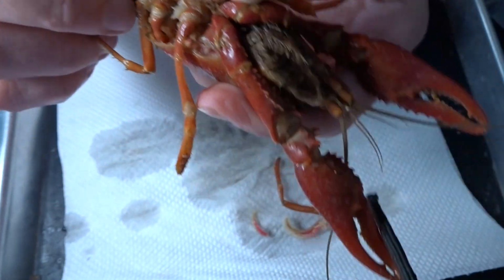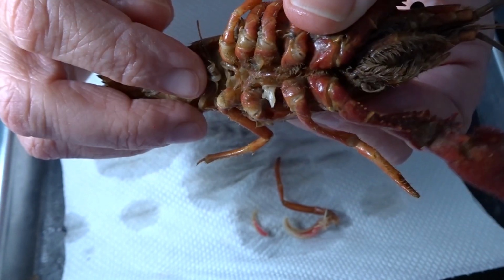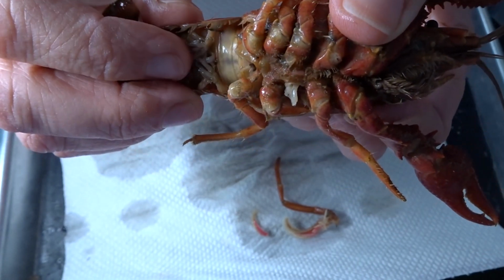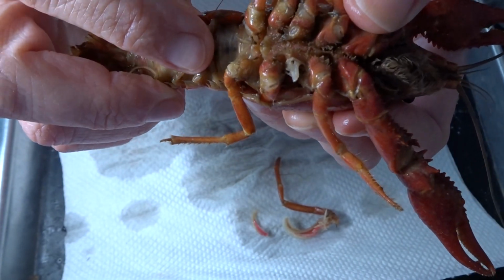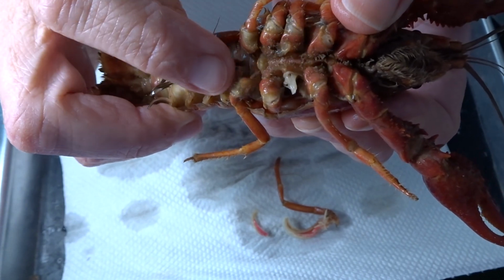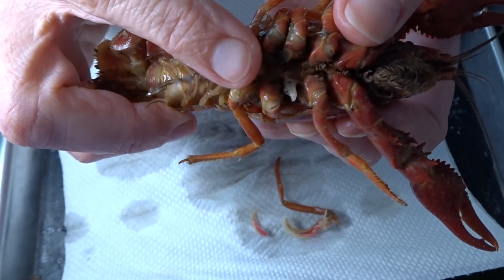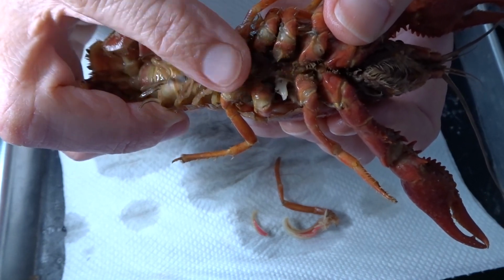Now up here, in the male, they look like another set of walking legs. Maybe if I dig through my bag of crayfish on the back porch, I would find a male. But right up in here, we would have what are called gonopods. Think gonads, those reproductive structures. Pod, that's feet.